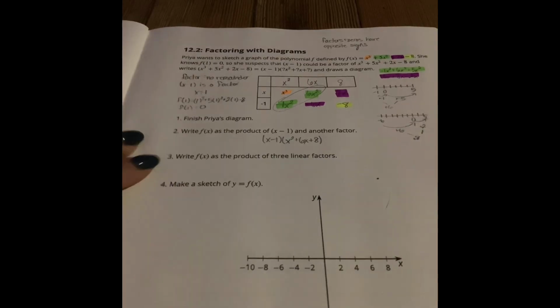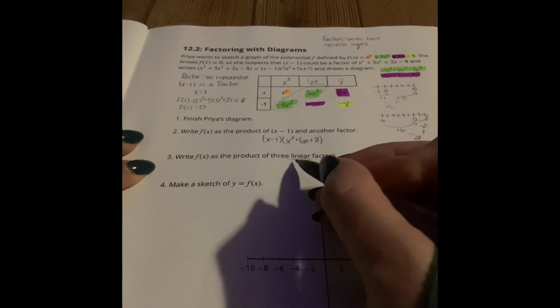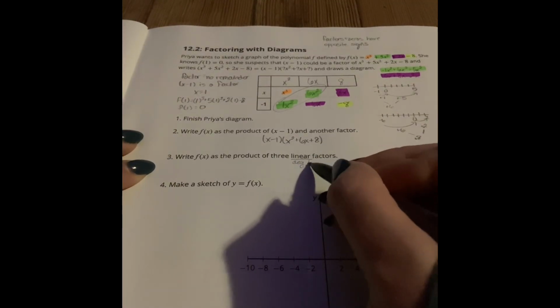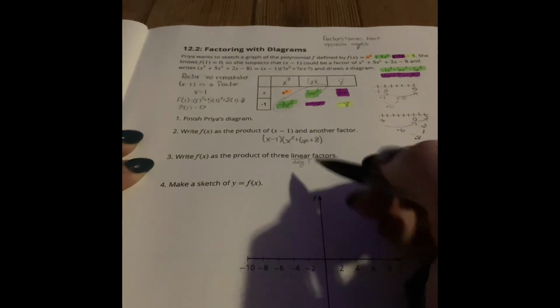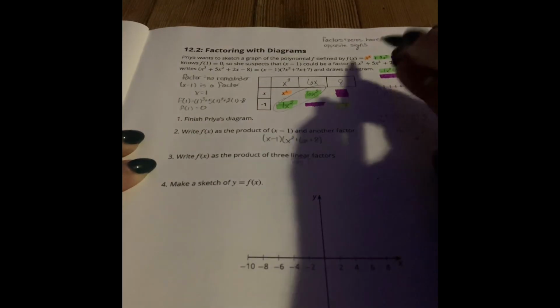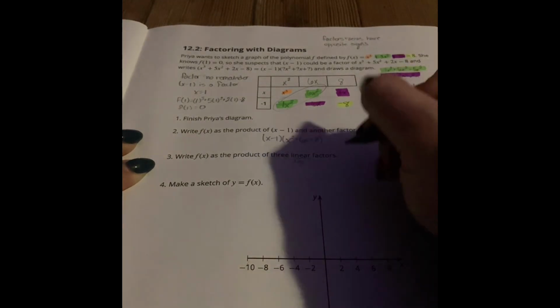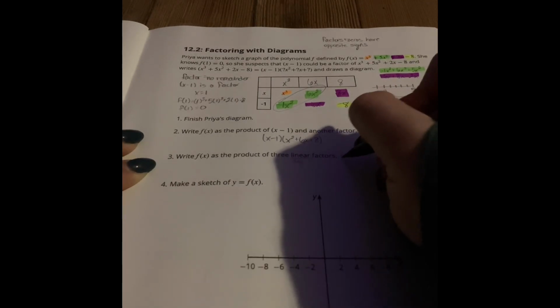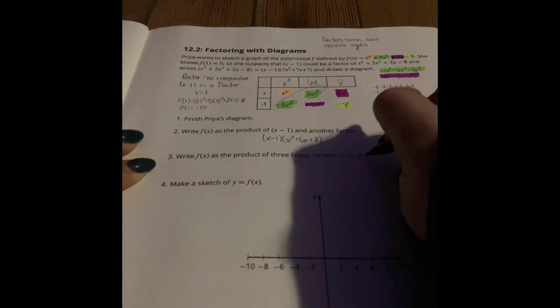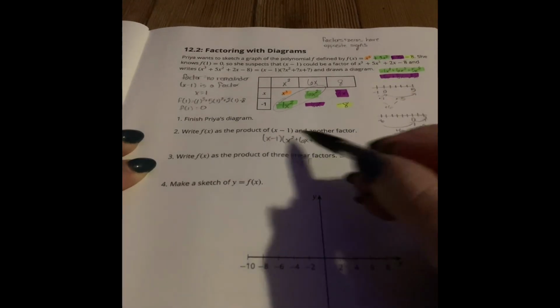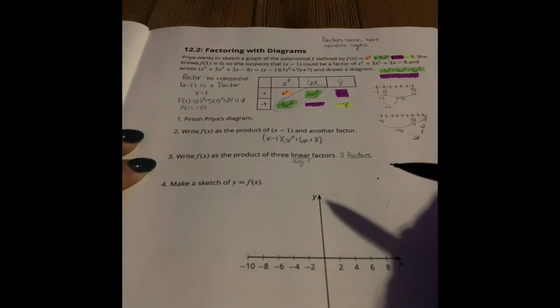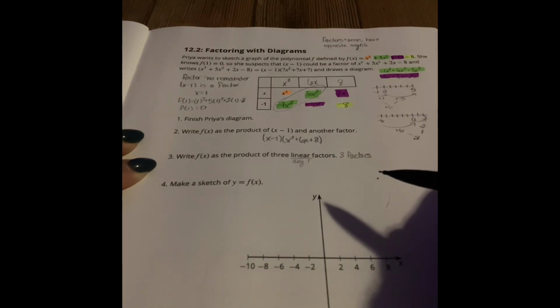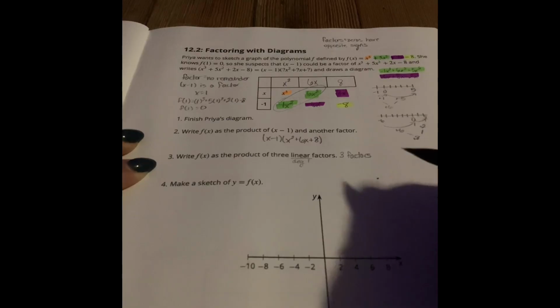Okay. To break this into linear factors, linear means degree 1 or multiplicity 1, and that means we're going to have 3 because it is an x cubed, so we're going to have 3 factors. You can divide this again, but you might have to guess and check. The other way to do it is to do what's called factoring.